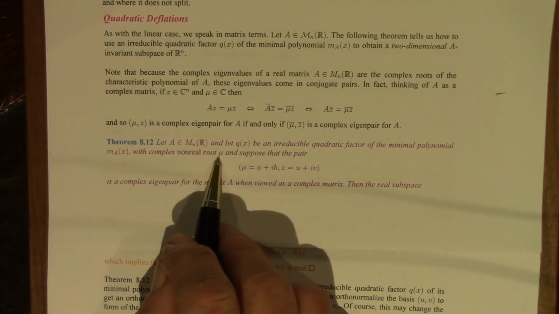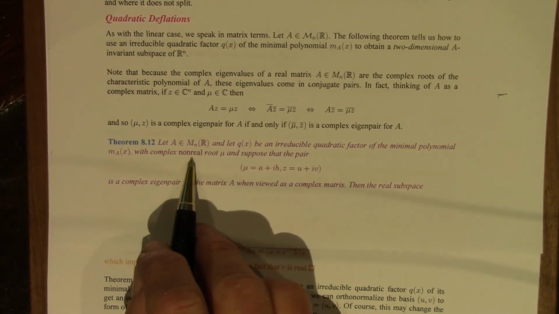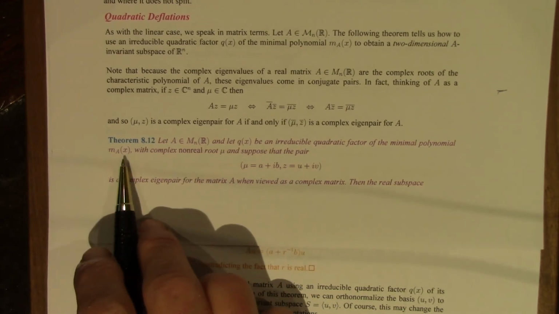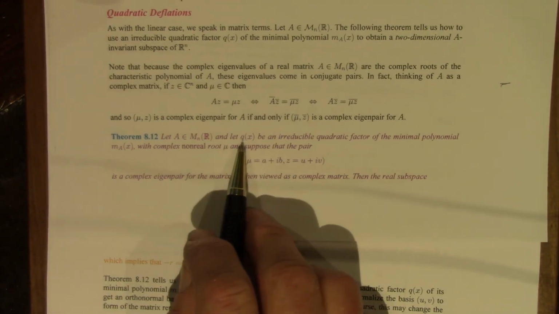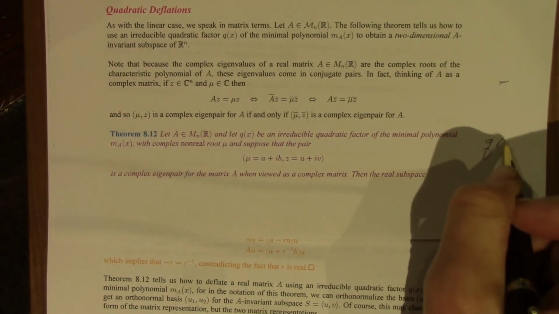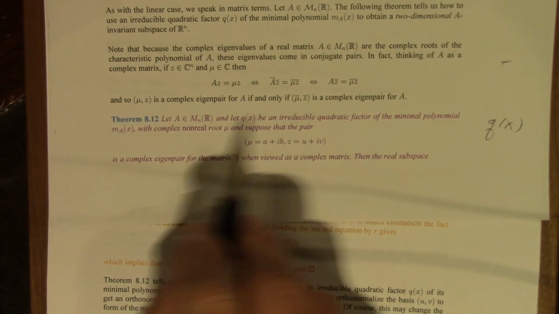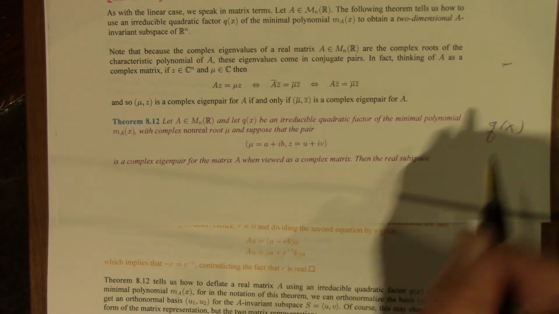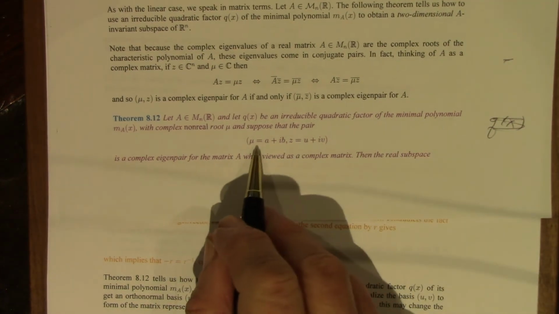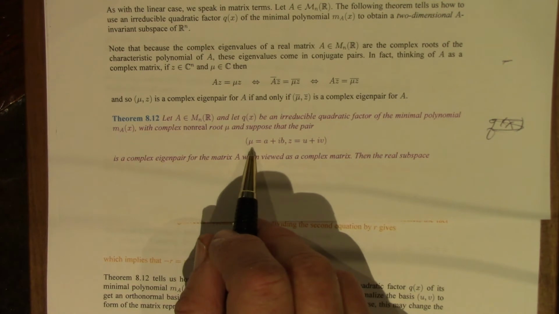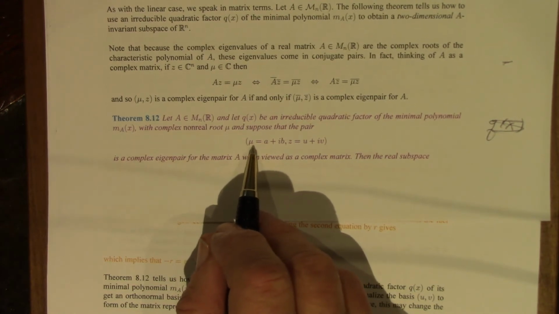And suppose that mu is a non-real root of Q of x, therefore of the minimal polynomial.